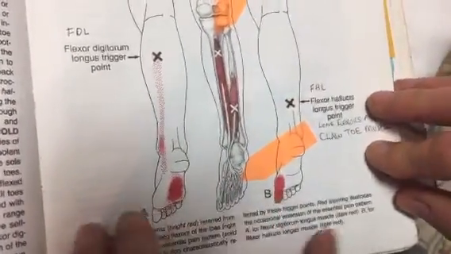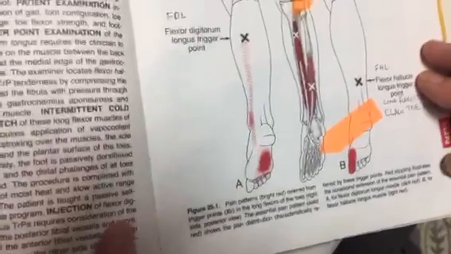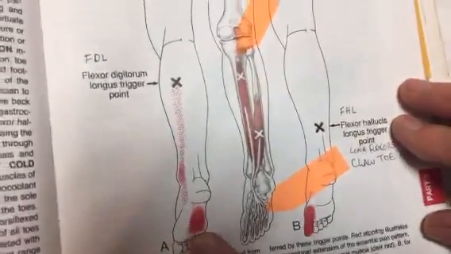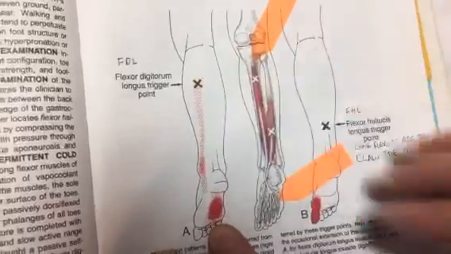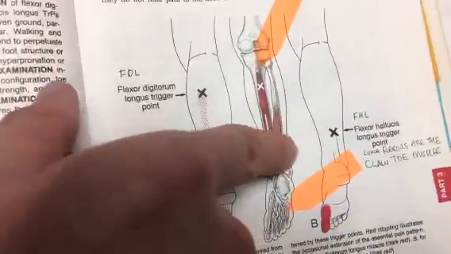Super cool. Now let's take a look at the pain. This is the pain that it causes on the back, but also here on the outside of the ankle. And I'm sorry, this is the flexor hallucis.